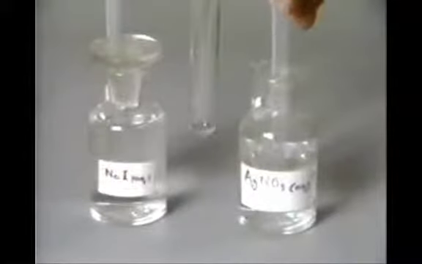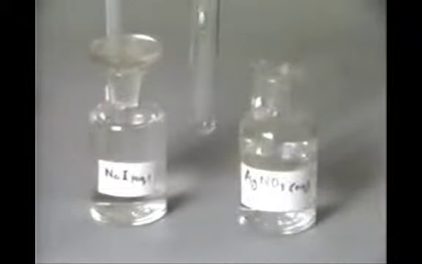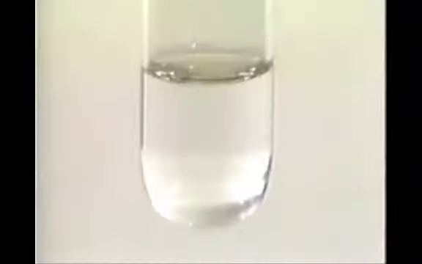Again, we take aqueous silver nitrate. This time we are going to add aqueous sodium iodide. When the sodium iodide is added to the silver nitrate, we get a pale yellow precipitate of silver iodide. Note that this precipitate is not the same color as white silver chloride. It is very pale yellow or cream colored. The cream silver iodide falls to the bottom of the tube and begins to form thick lumps.